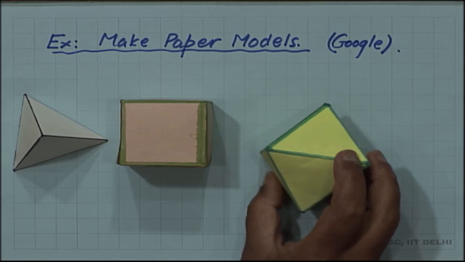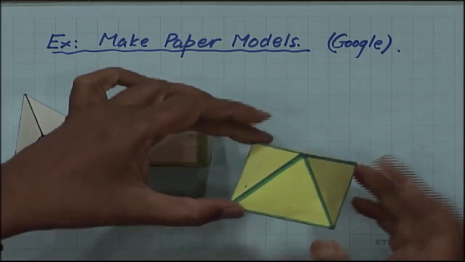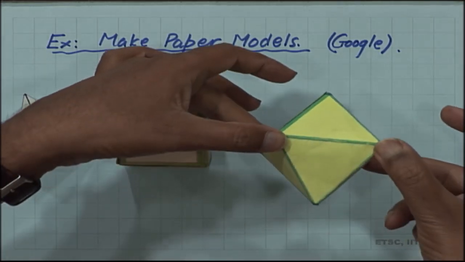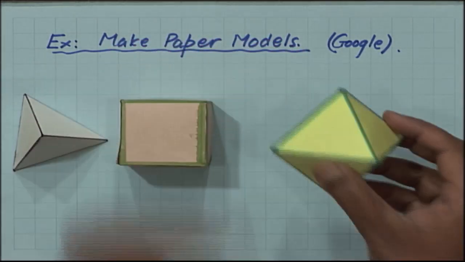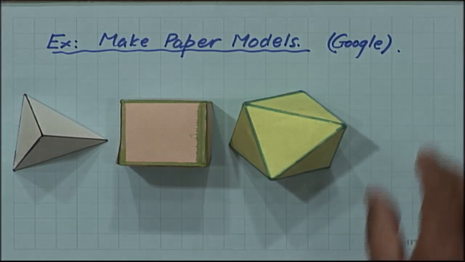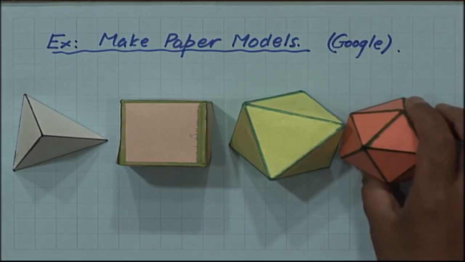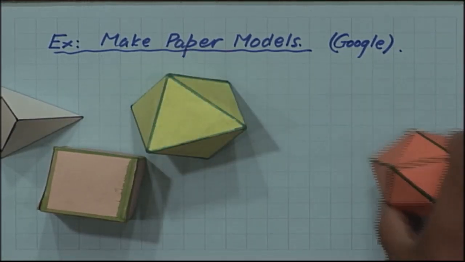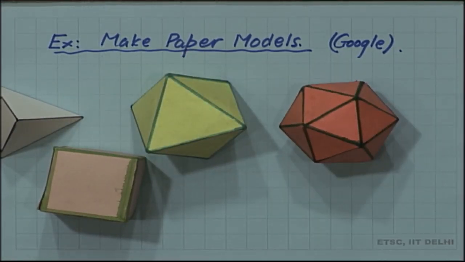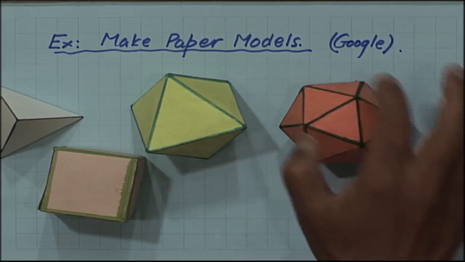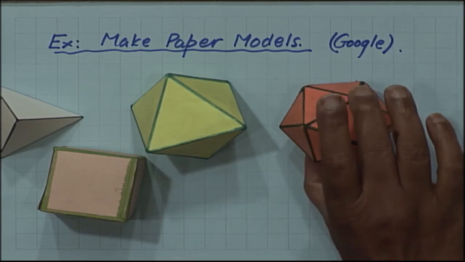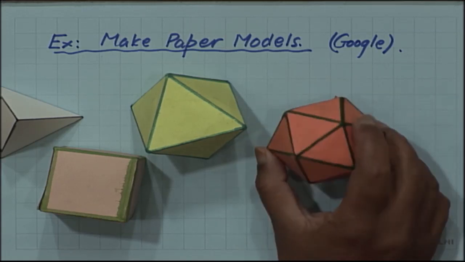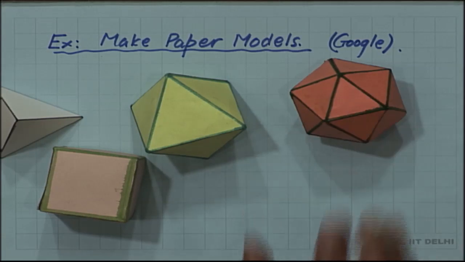That is something like this: a square based pyramid, you can see the top pyramid and there is a bottom pyramid also. And the icosahedron, which we saw during discussion of the C60 molecule also. Icosahedron: 20 triangular faces, 12 vertices, and at each vertex 5 triangles meet.